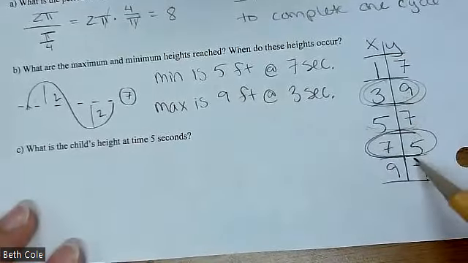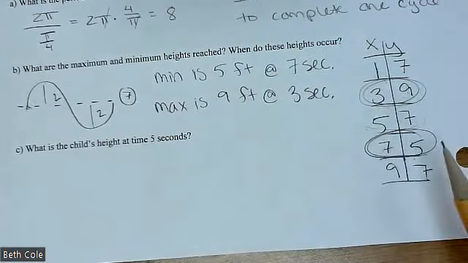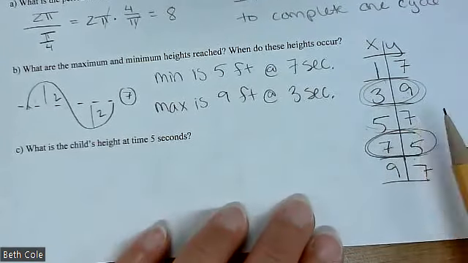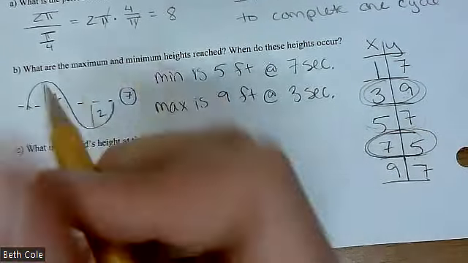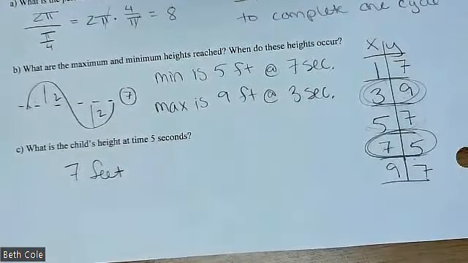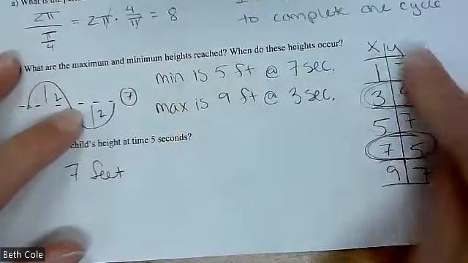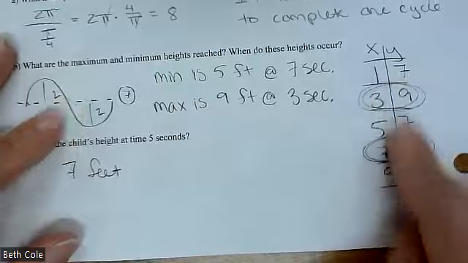There's your maximum and your minimum. And then last one, what is the child's height at time 5 seconds? Well, here's 5 seconds. What is the height? 7 feet. So the takeaway here is, when in doubt, draw a little picture or a table, and probably both.